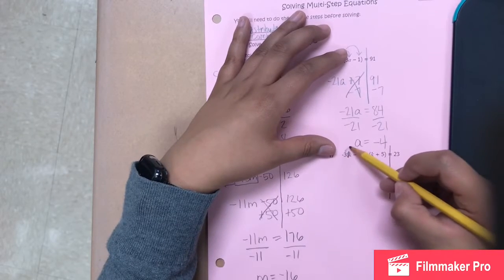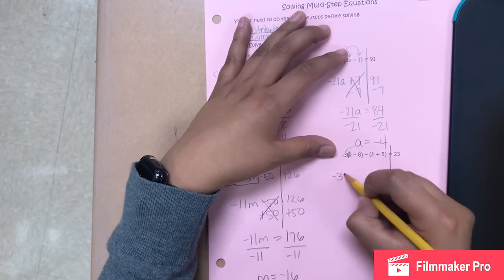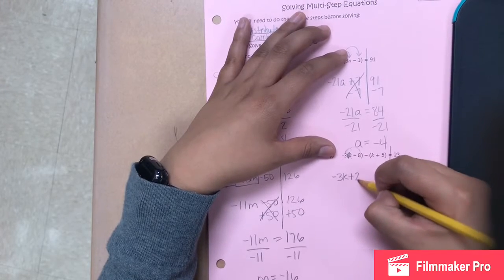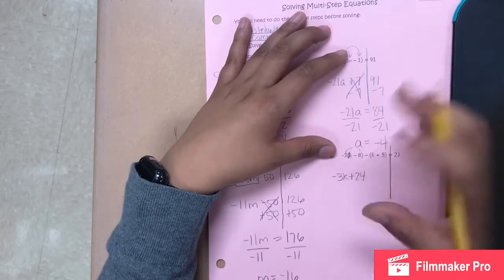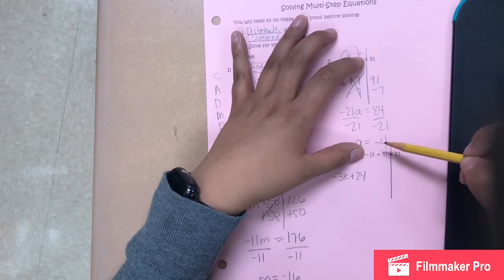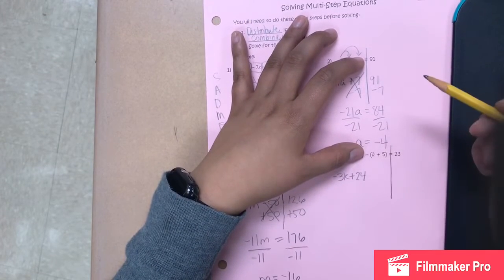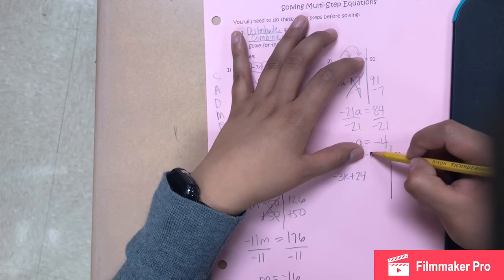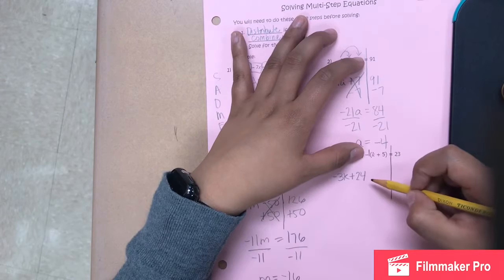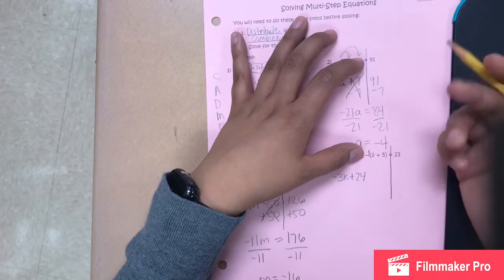So negative 3 times 1k is negative 3k. Negative 3 times negative 8 is positive 24. Okay, take a breath, then we move on. I have a second set of parentheses, which means there is something to distribute. In this case, it looks like nothing, but this is negative 1 right here. Anytime you see it blank, it's a 1.